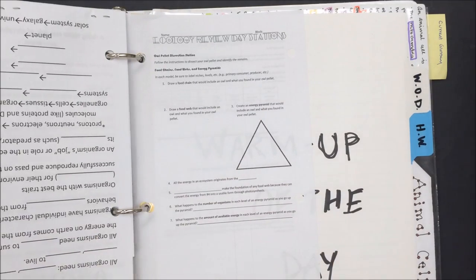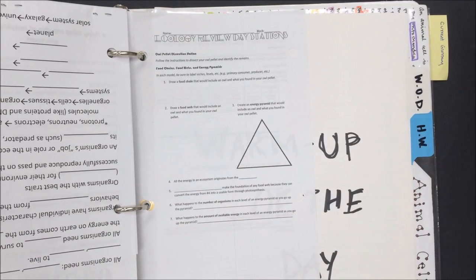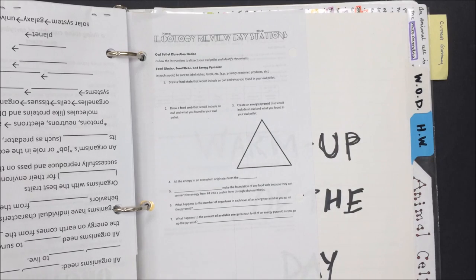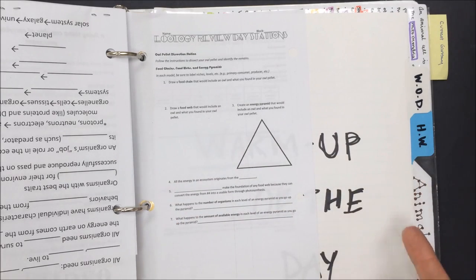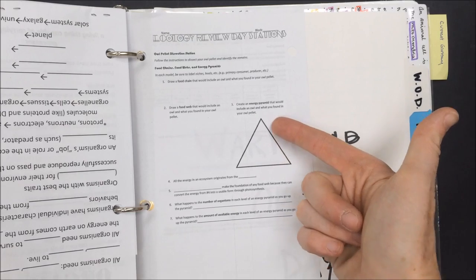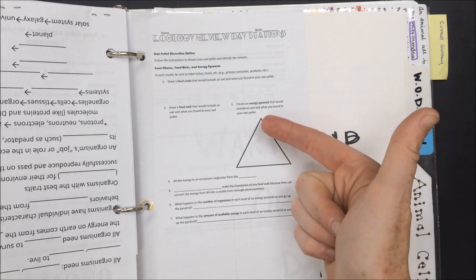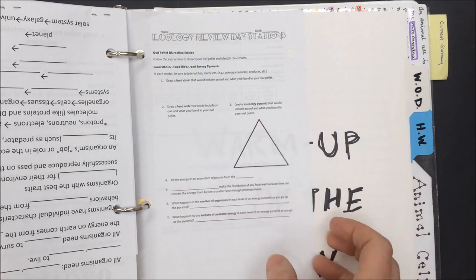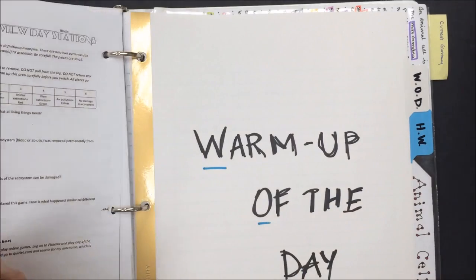You also should have an ecology review day stations sheet. I did not collect that, but it has questions that are similar to the questions that you filled in on the formative and similar to what you would see on your test. So identifying parts of a food chain, identifying what happens to energy as you move up an energy pyramid, and then talking about producers, consumers, all of those biological roles.